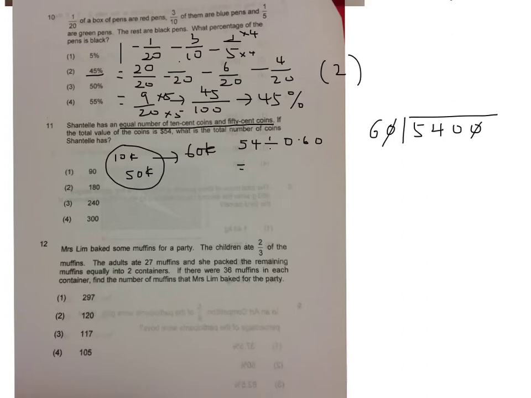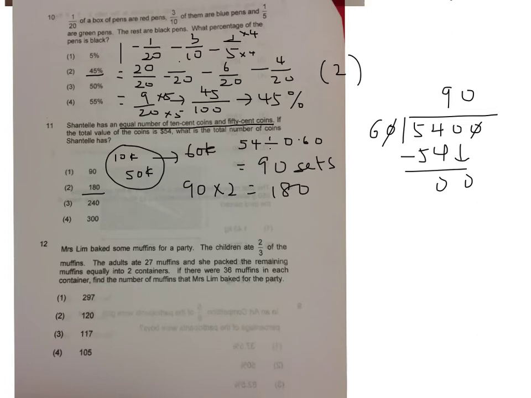So 6 times 6 is 36, 42, 48, 54. 9 minus 54, 0, 0, 0. So I have 90 sets of 10-cent and 50-cent coins. So 90 times 2, I will have 180 coins. So question 11 answer is 2.